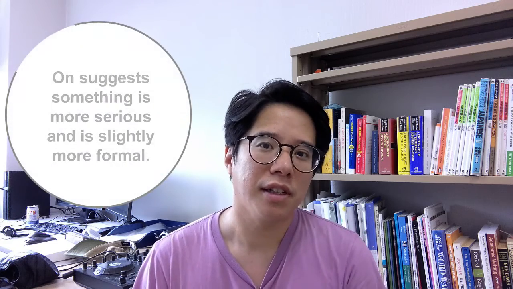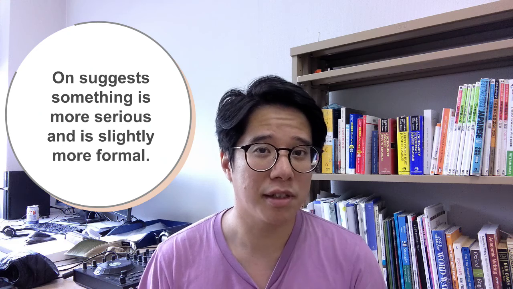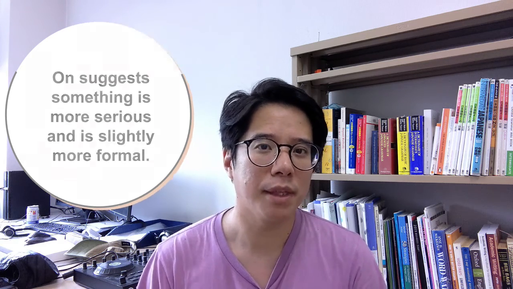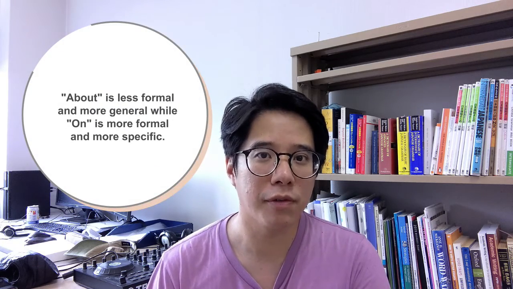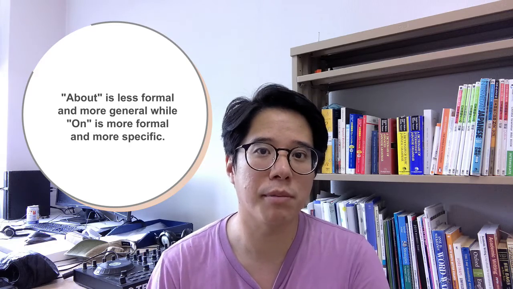But this is a book on the universe indicates that this book is written for experts. On here is a bit more formal, and maybe the information in this book is a bit more serious and advanced. Okay, so about is a little bit less formal and a bit more general, and on is a little bit more formal and a little bit more specific, a little bit more advanced perhaps.